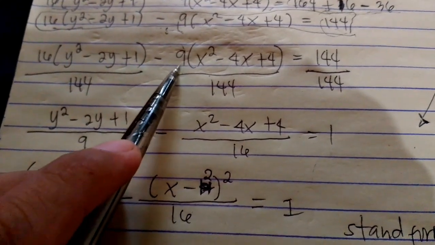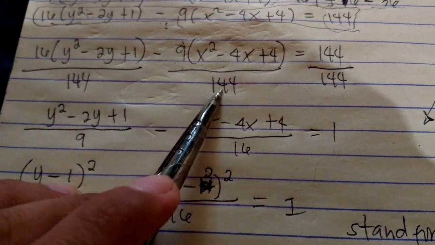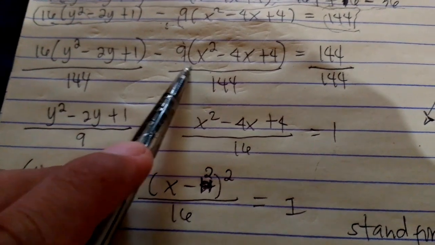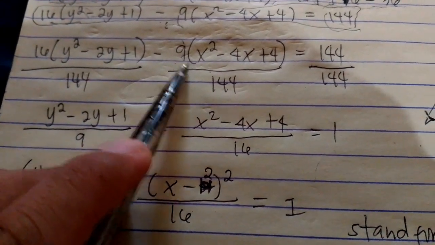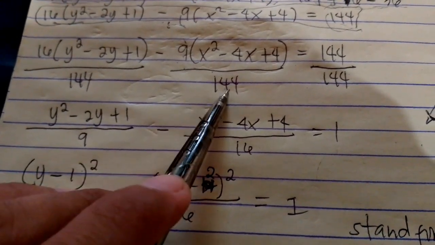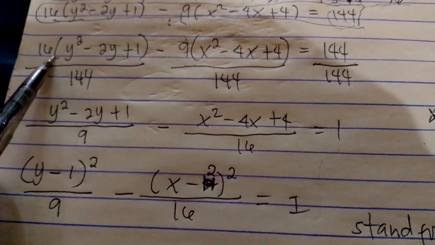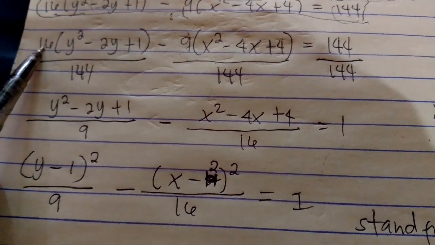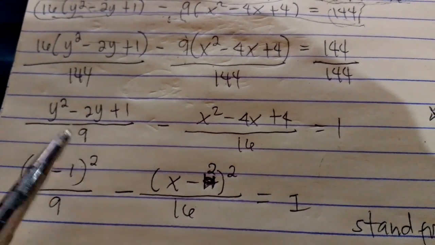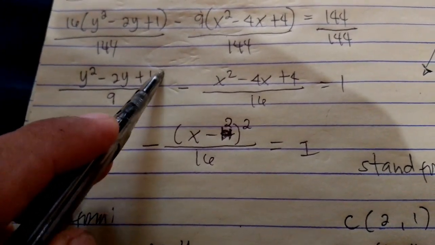Then 144 divided by 9, the quotient is 16, and 144 divided by 16 would be 9. So now we just have to simplify this part of the equation.